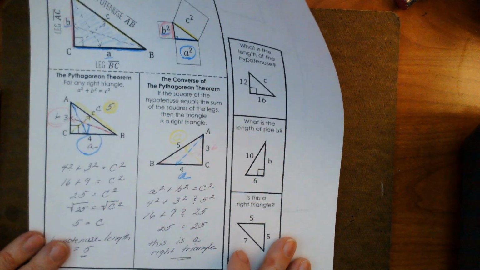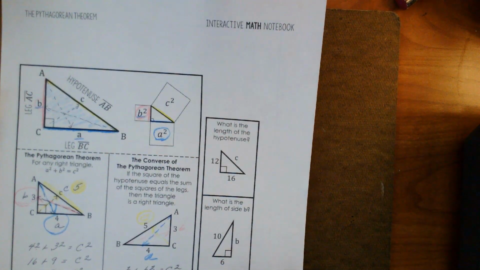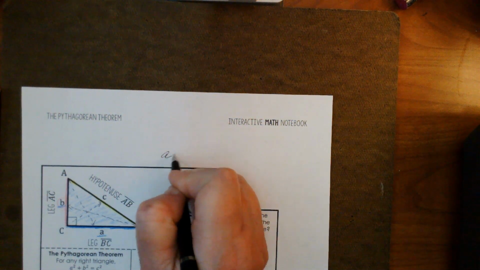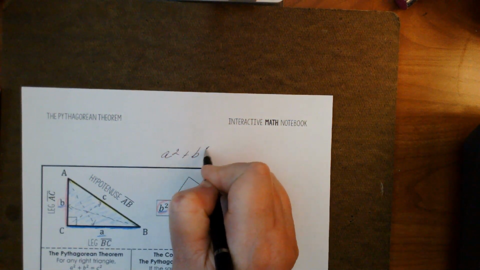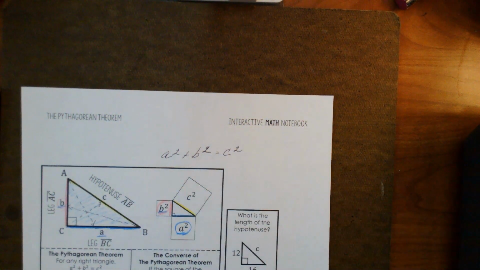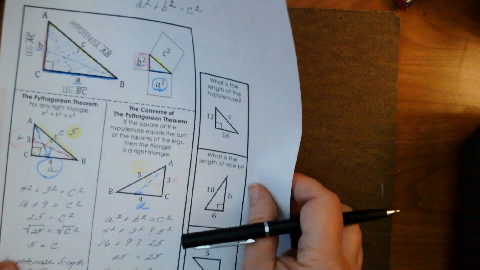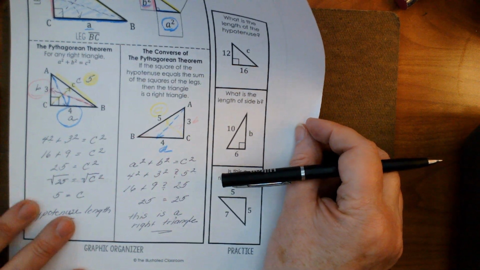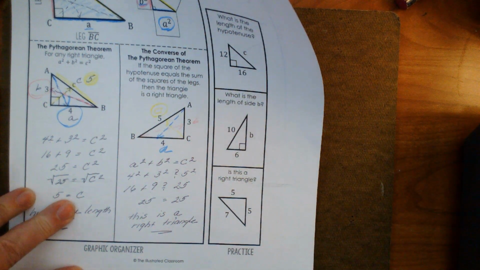Yay! Okay, now what I'm going to do is, since you have the formula, I'm going to put it up here, A squared plus B squared equals C squared. Now, I'm going to give you a few minutes, and I'm going to have you do the side ones by yourself, and then I want you to check your answers, okay?